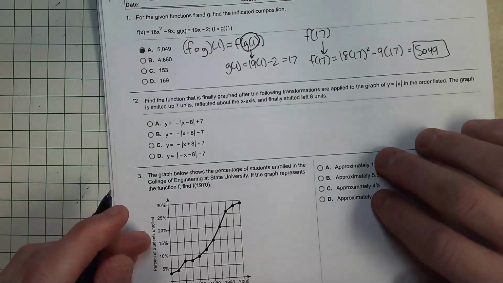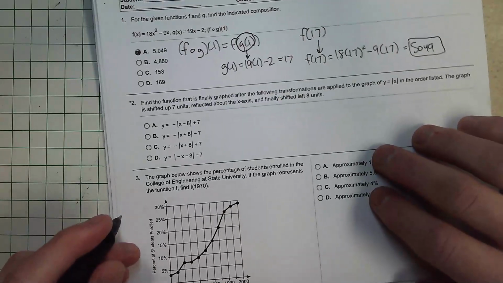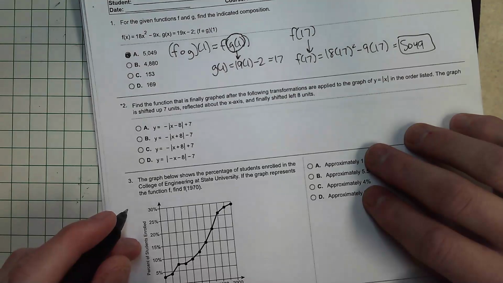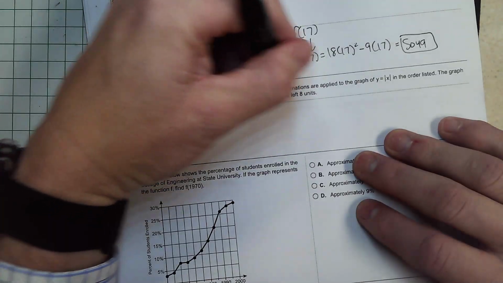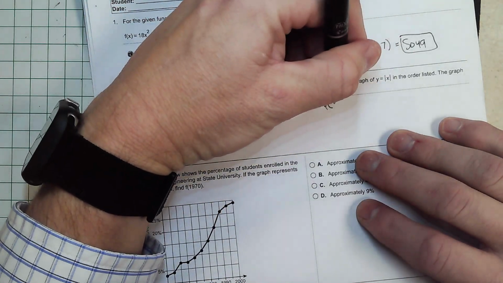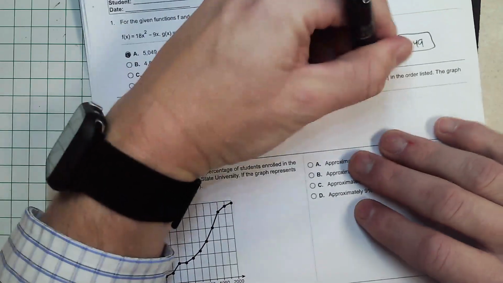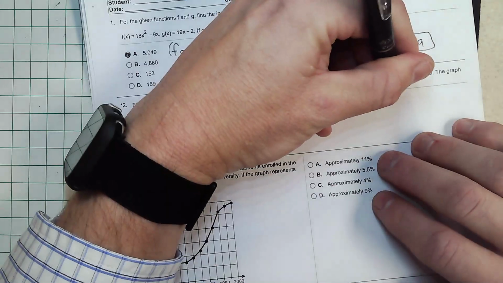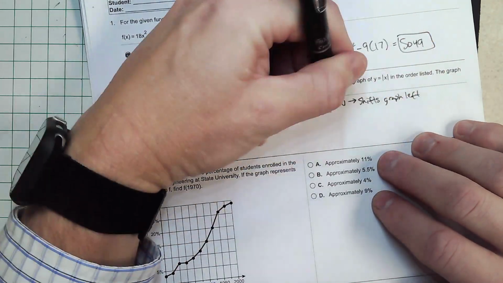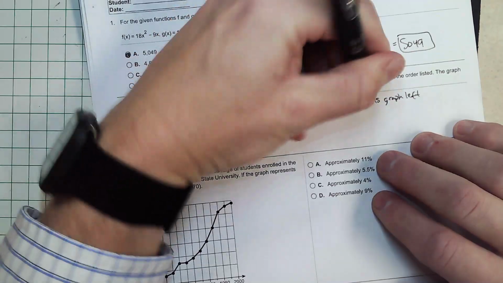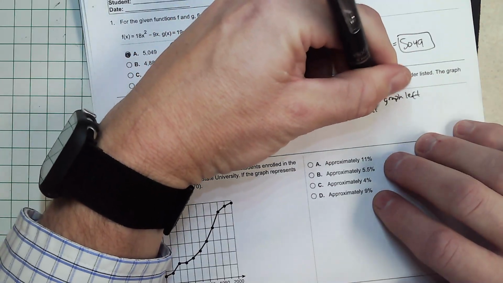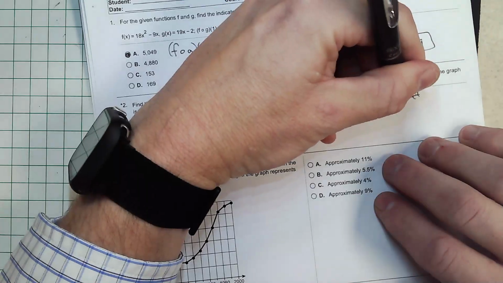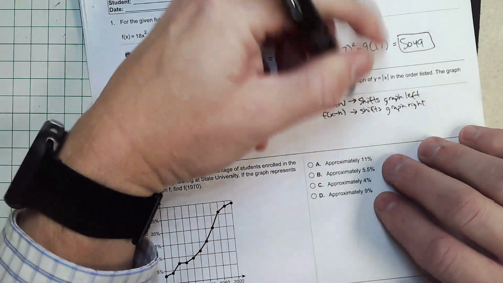Okay, number 2, find the function that's graphed after the following transformations in the order listed. All right, I'm going to go through the transformation rules real quick. So if I have f of x plus h, that shifts the graph left. F of x minus h, that shifts the graph right. When you subtract from the x, it shifts it right.